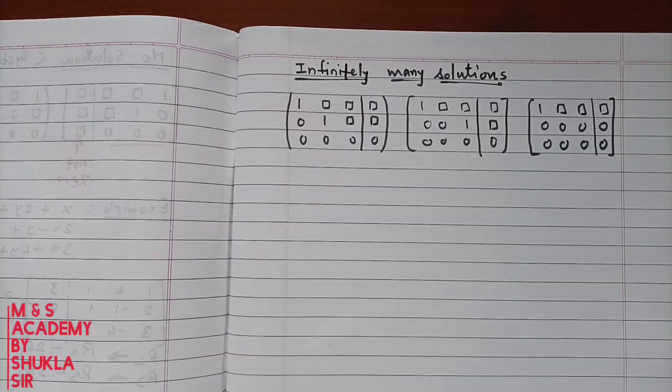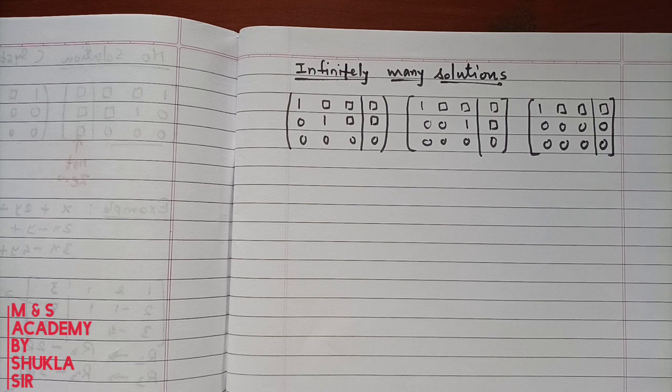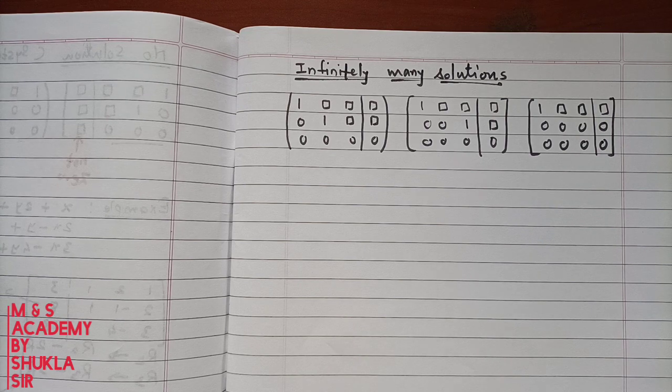Thank you. Hello. In the previous video we saw how the system is inconsistent, that is, there is no solution. In this video, see the condition or form of the matrix, from the augmented matrix, from which we conclude that the system has infinitely many solutions.